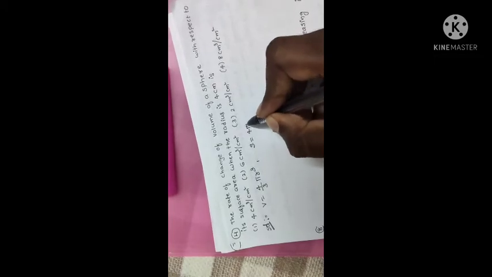That's why when the question comes, at that time I will give the formula. Here a sphere is given. What is the formula for the volume of a sphere? 4 by 3 pi r cube. What is the formula for the surface area of a sphere? 4 pi r square.